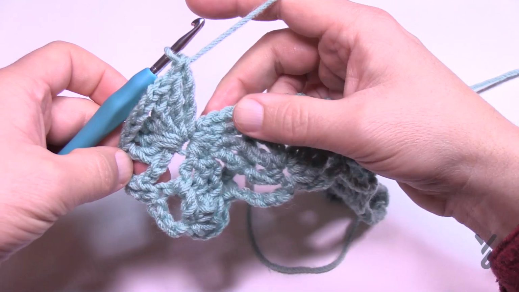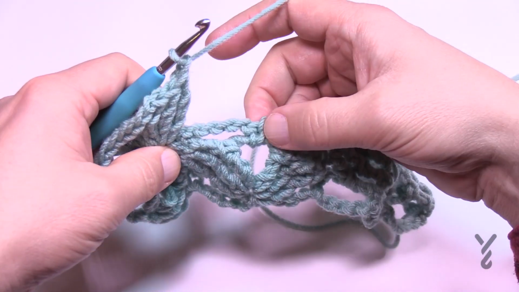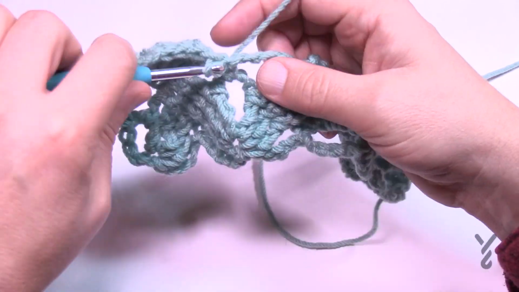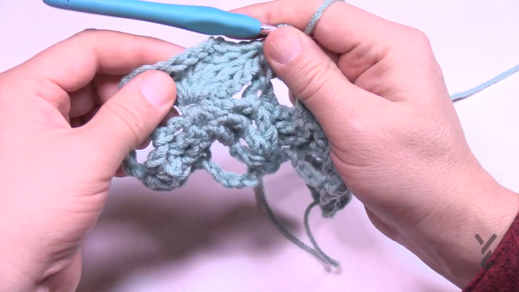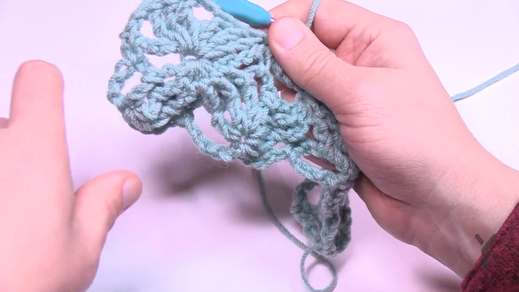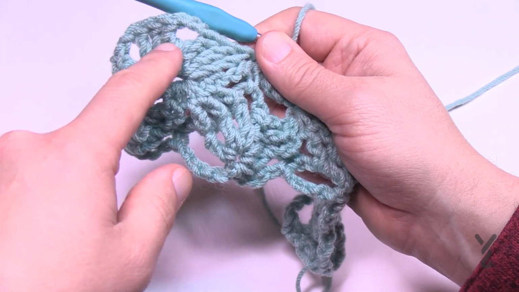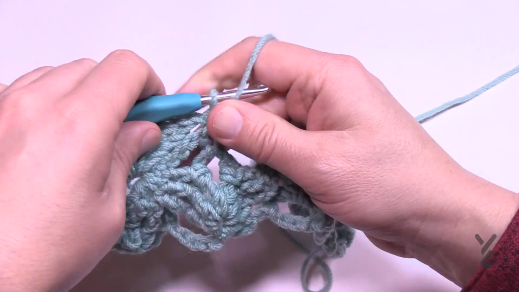And once you have that done, chain 1 before you move on, and see this single crochet, that's where you're gonna go. So you're gonna match it so that it will pull it down. So you can see that it's almost like a flower. It's here, here, here, and here. These 2 will not pop out until you do the next row.